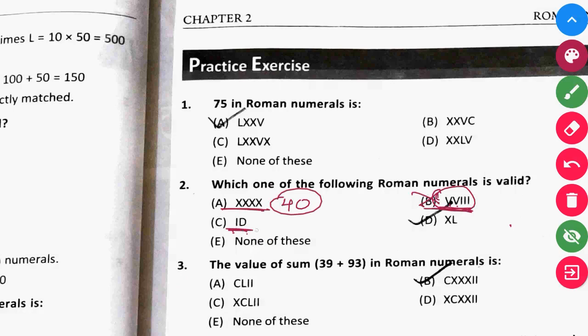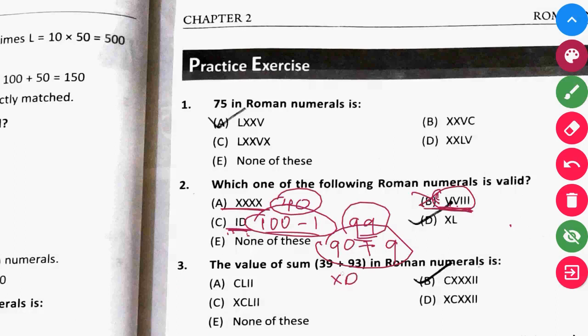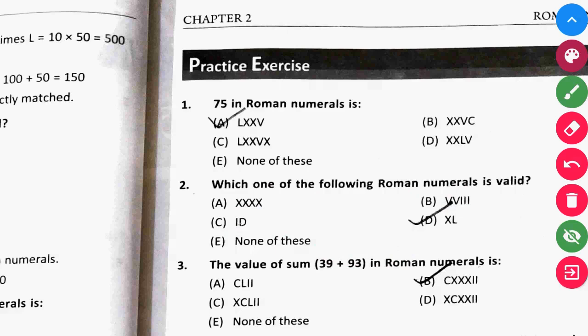I means 1, D means 500. 100 minus 1, we didn't do like that. 99 is not written like 100 minus 1, because we write 90 plus 9 like this, XC and IX. So it is also invalid.